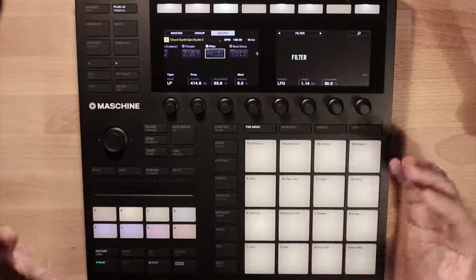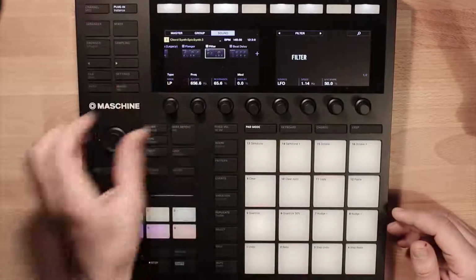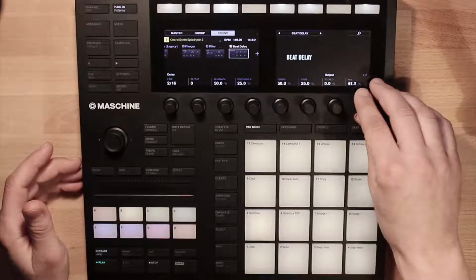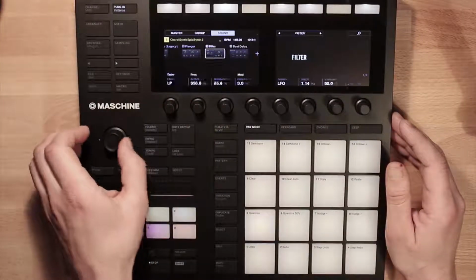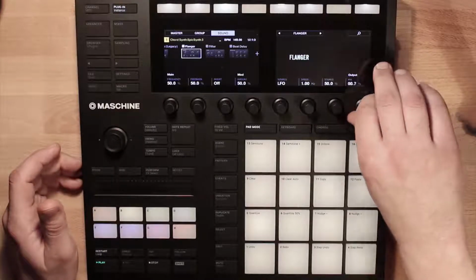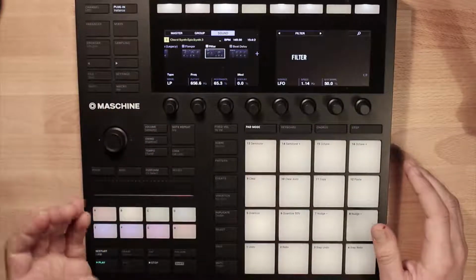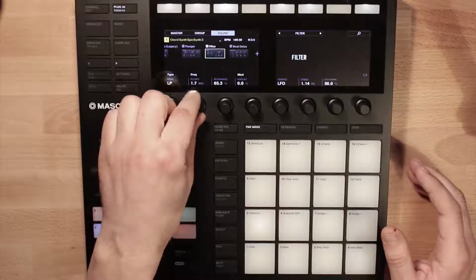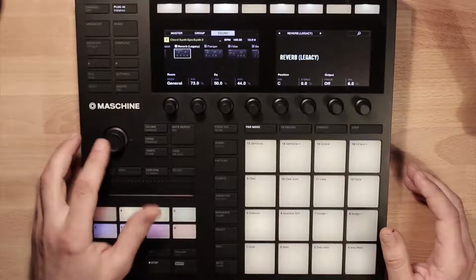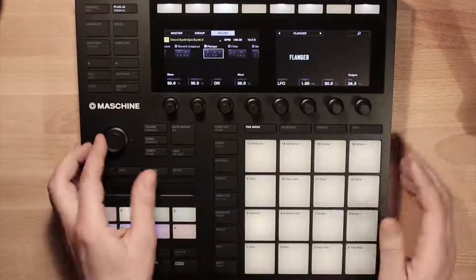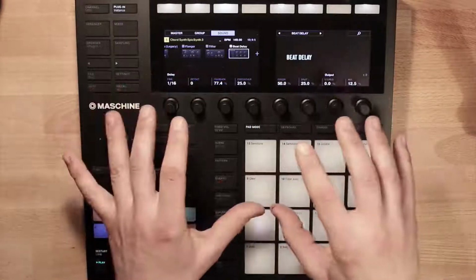And if we wanted to bring some automation into this loop that we're creating, I can start filtering this, go to the beat delay, add a bit more delay or feedback, change the time. Go to the flanger, mess around with that. And each time I'm going to a different effect, it's not so fluid. I've got to scroll to the effect, tweak it, scroll to the next effect, tweak that. And it's not just like having everything at your fingertips.